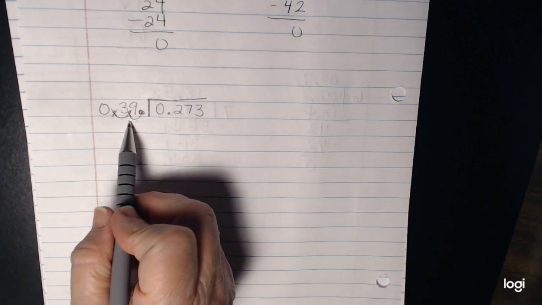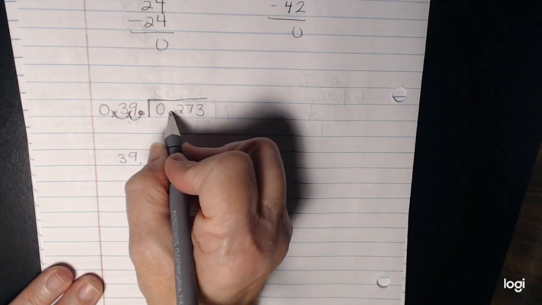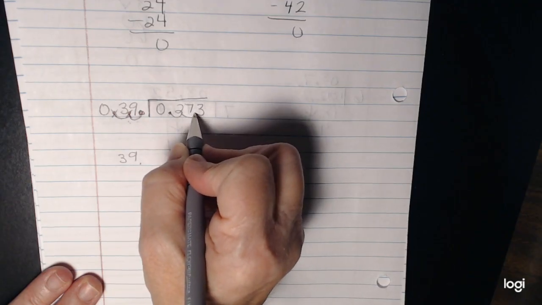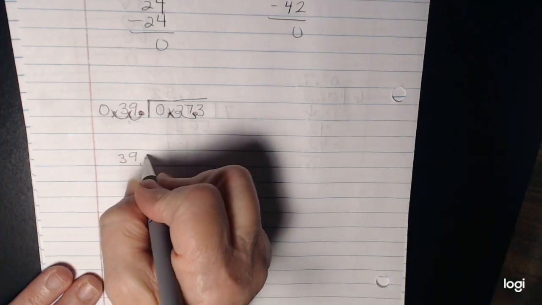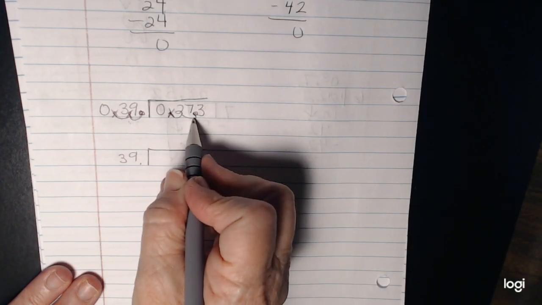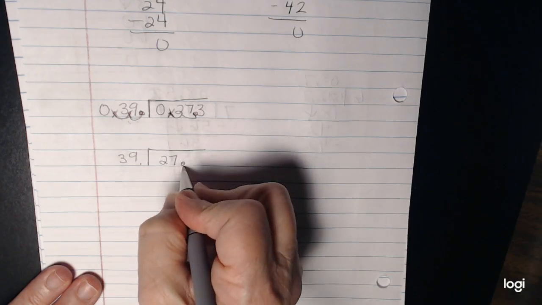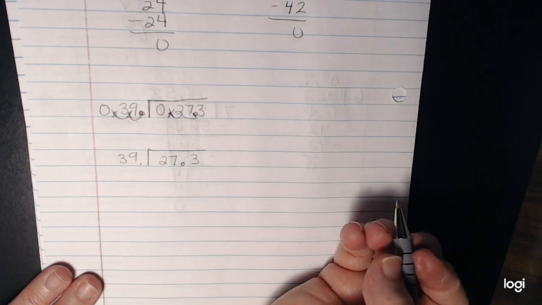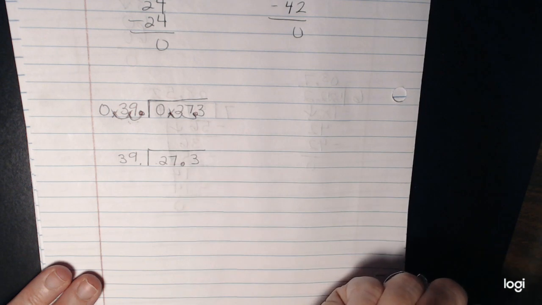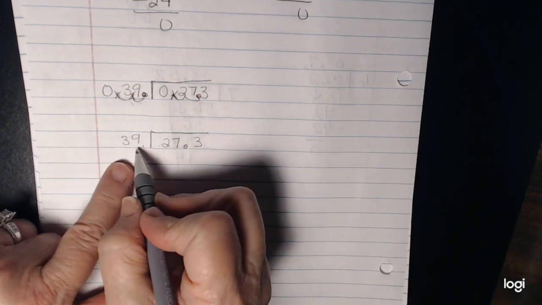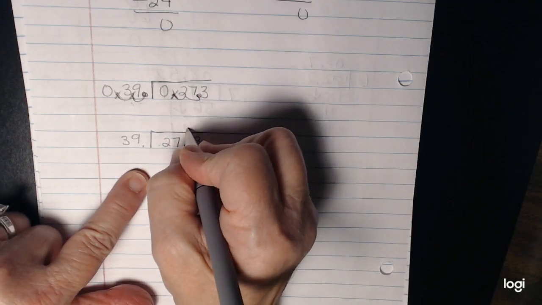Whatever I do here in the divisor, I have to do in the dividend. We moved it 2 times. You must move it 2 times. So it's now right there. That decimal is gone. So it looks like my new dividend is 27 and 3 tenths. There's no reason to put the 0 because it doesn't mean anything with the number 27. All right, there's now no more decimal, which means the decimal here, we're going to carry it straight up.